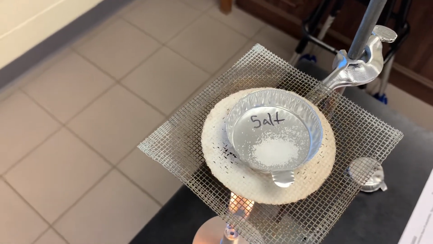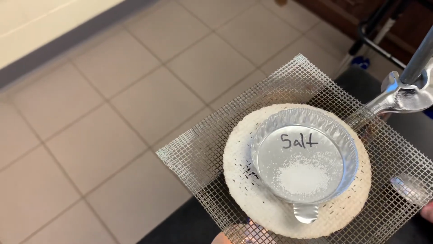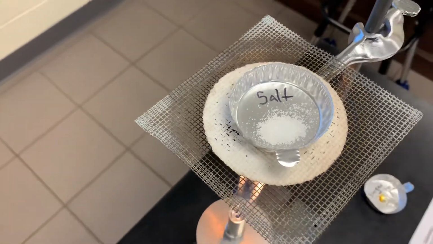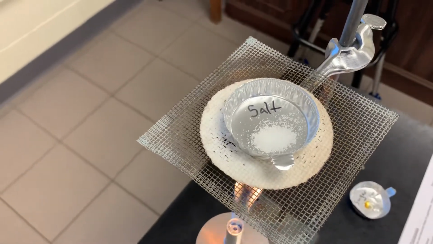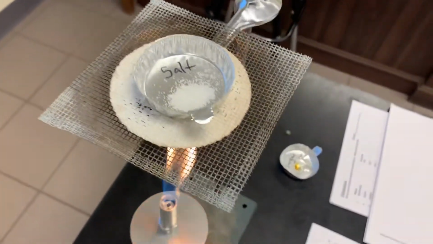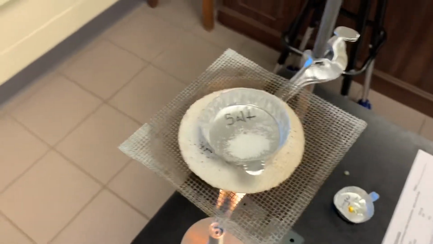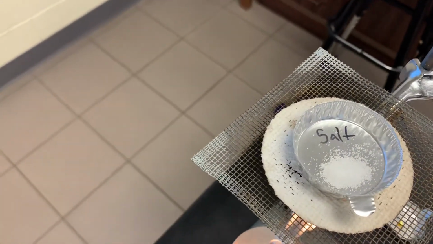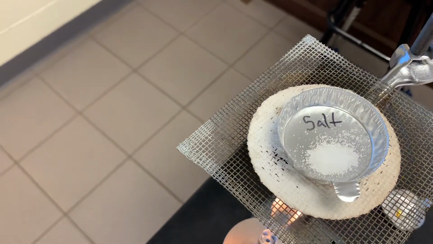But I think by now we had the sugar melted already. That's great. I'm going to need a paper towel. But as we watch, there is nothing happening with the salt.